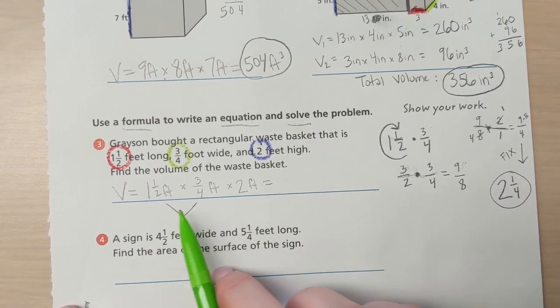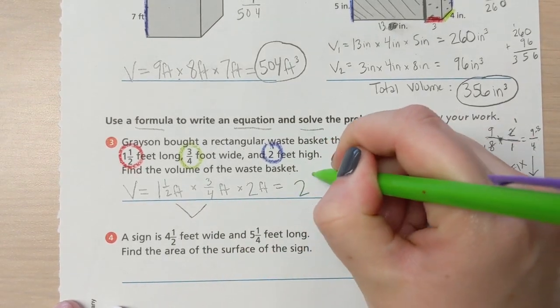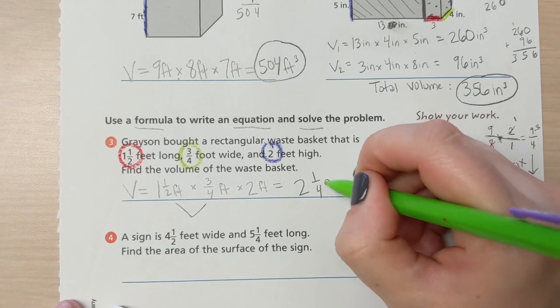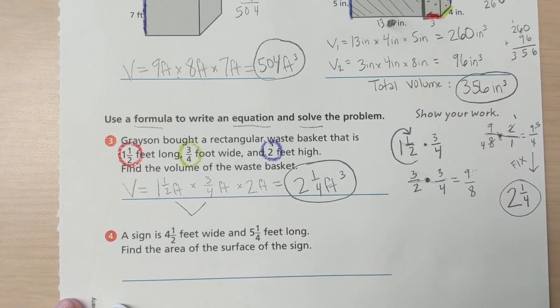So I come over here. Volume is nice, it doesn't bite. Just do length times width times height. And my final answer is 2 1/4 feet cubed because it's my answer to volume.